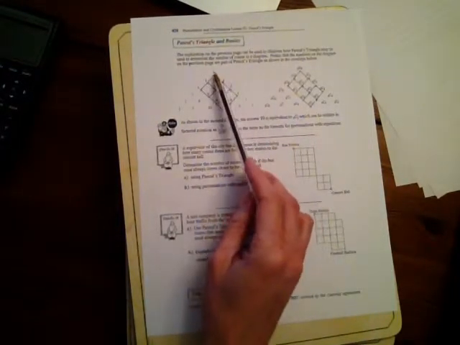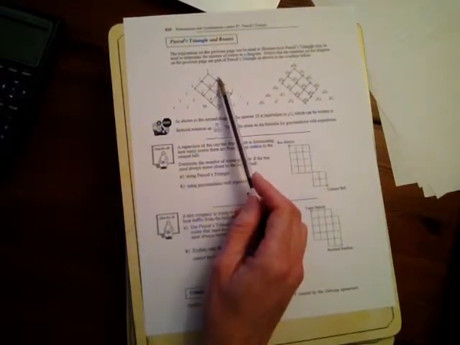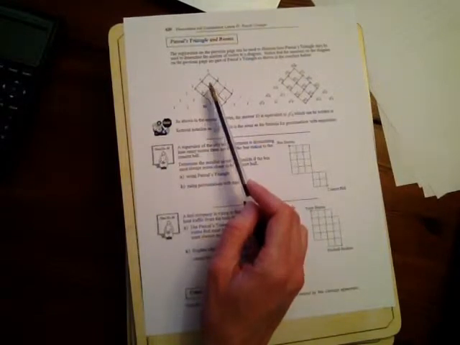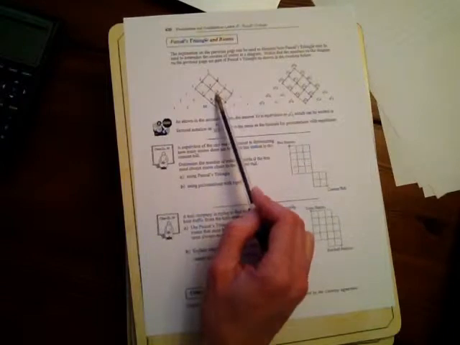So Pascal's triangle and roots. The exploration on the previous page can be used to illustrate how Pascal's triangle may be used to determine the number of roots in a diagram. Notice that the numbers on the diagram on the previous page are part of Pascal's triangle as shown in the overlays below. As we can see, we have 1s on the outside, and then we just take the numbers above to get the sum below. So 1 plus 1 is 2, 1 plus 2 is 3, 2 plus 1 is 3, 3 plus 3 is 6, and so on and so on.